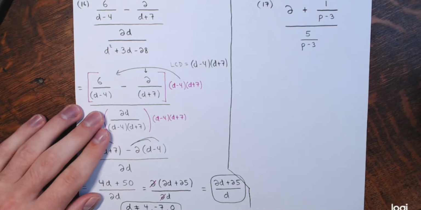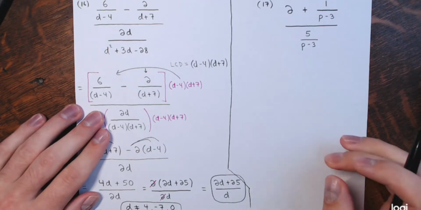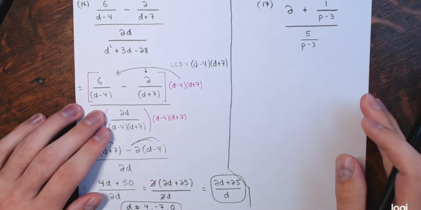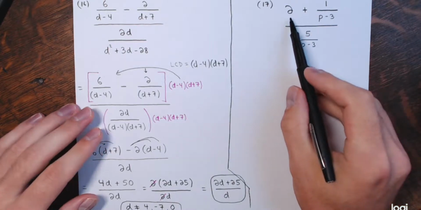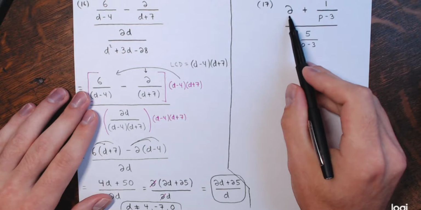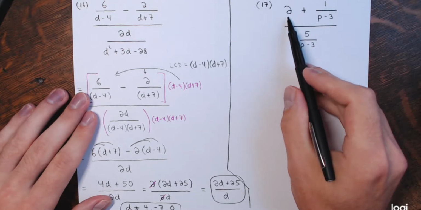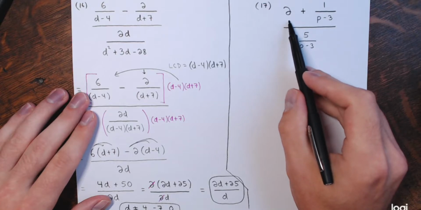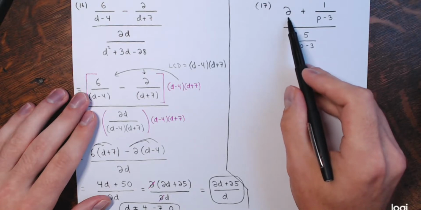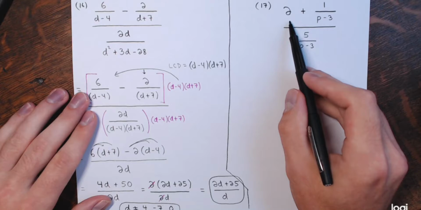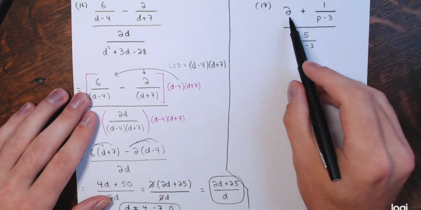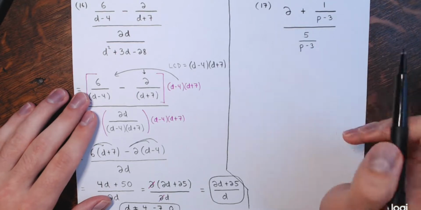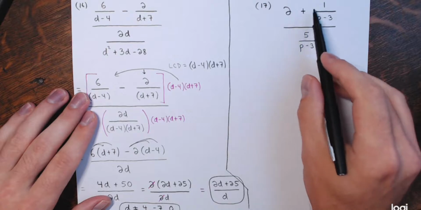All right. Example 17. Now, this first term of the numerator is just 2. It has no denominator. But remember, if something has no denominator, technically it has a denominator of 1. So this is 2 over 1, which you can write if you want. So 1, and then plus 1 over p minus 3.